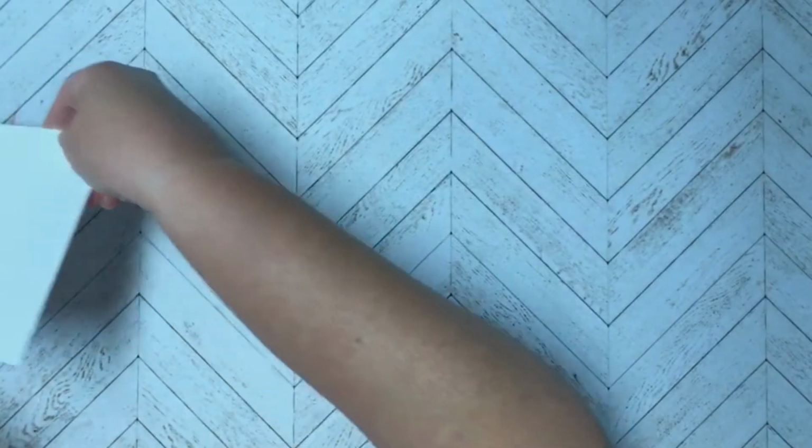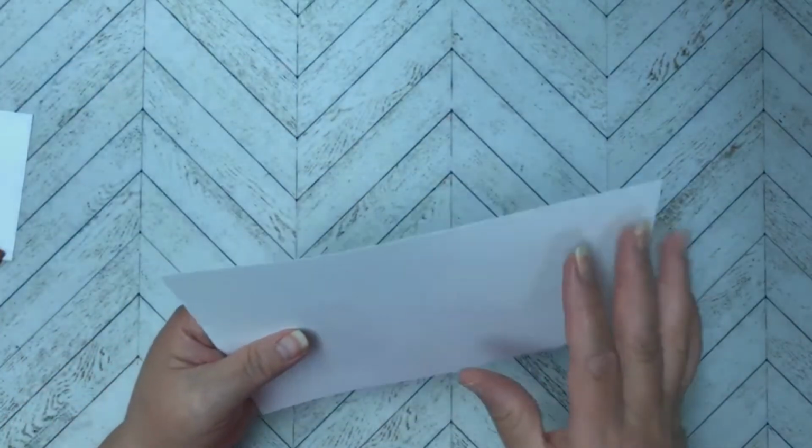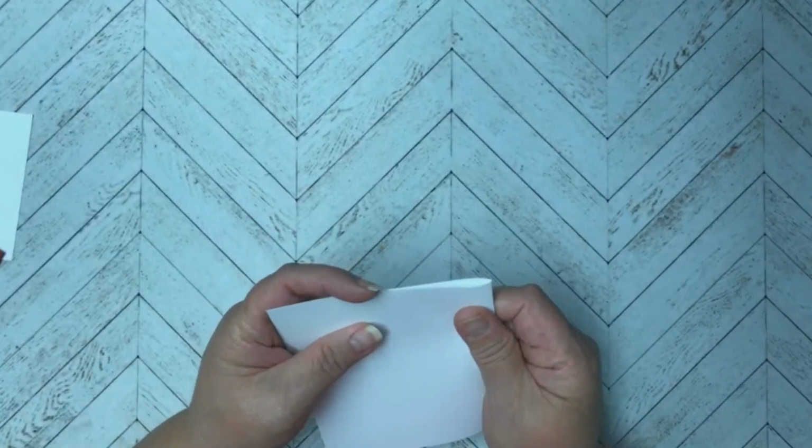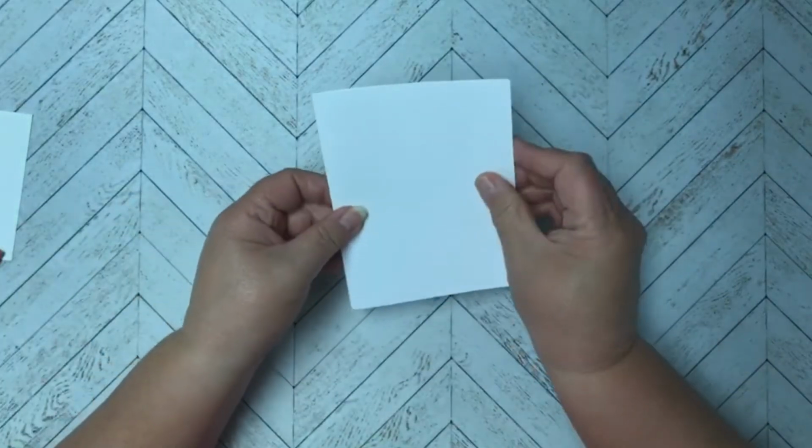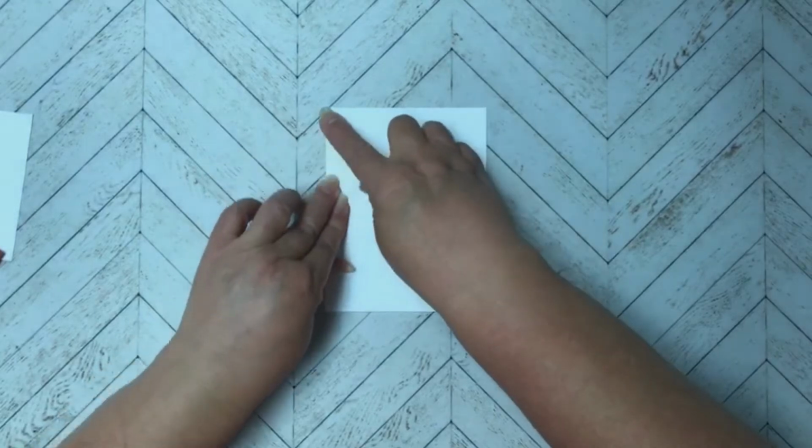So let's go ahead and get started with today's MoJOY Monday card. We are going to start off with Basic White. Today we're going to have our card base be Basic White. So we're going to go ahead and get that ready.